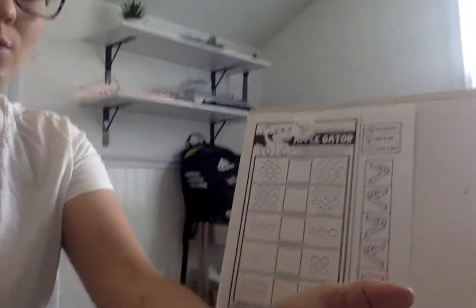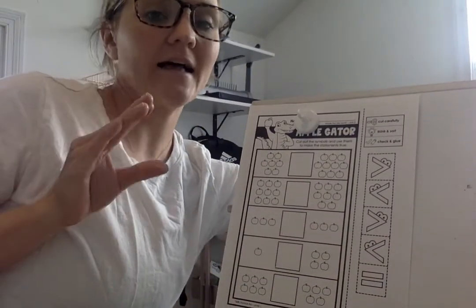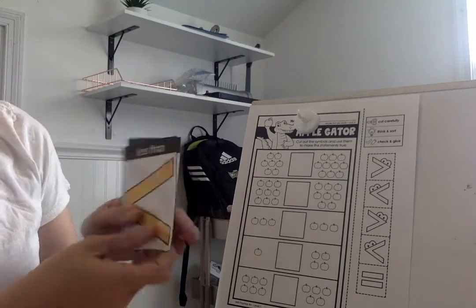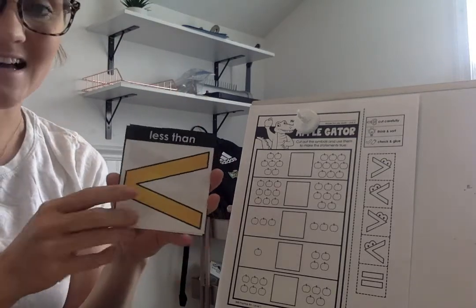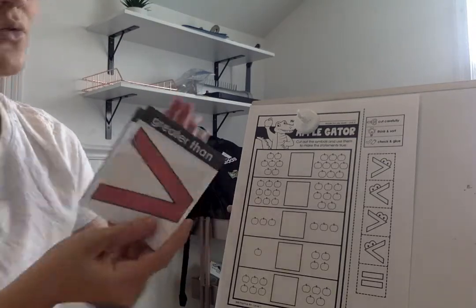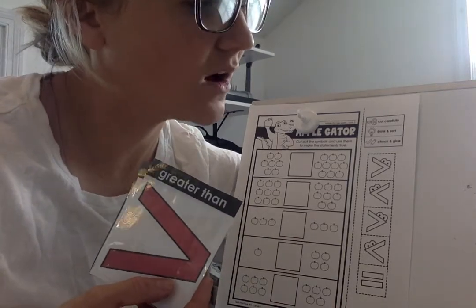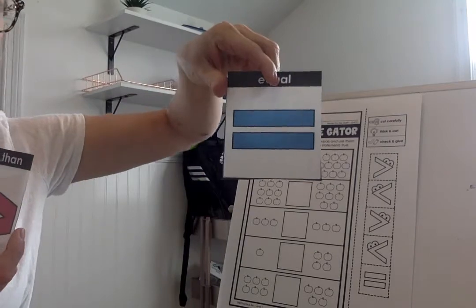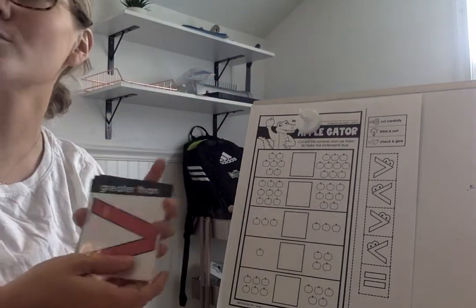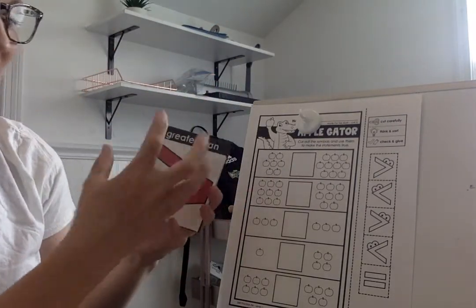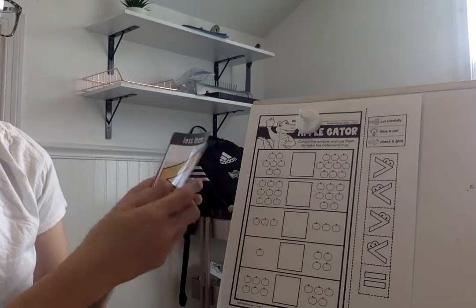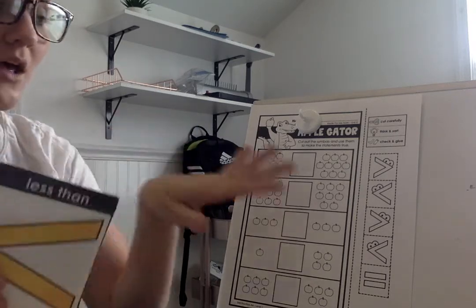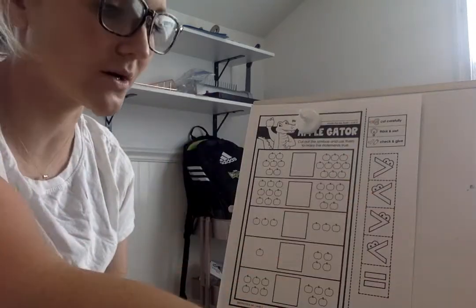So today what we're going to really talk about is the alligator eating the bigger group, okay? So right now we have less than and greater than, and then there's also equal. So that means when they're the same. Okay, so when a group is bigger, the alligator wants to eat the bigger group. When it's the smaller group first, we have less than because the bigger group's over here. It will make sense as we go ahead and do our worksheet today.